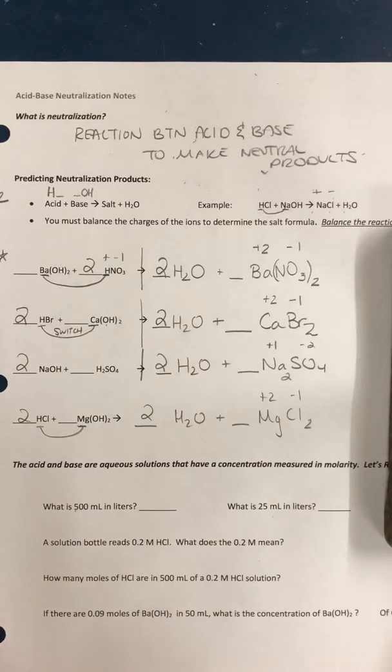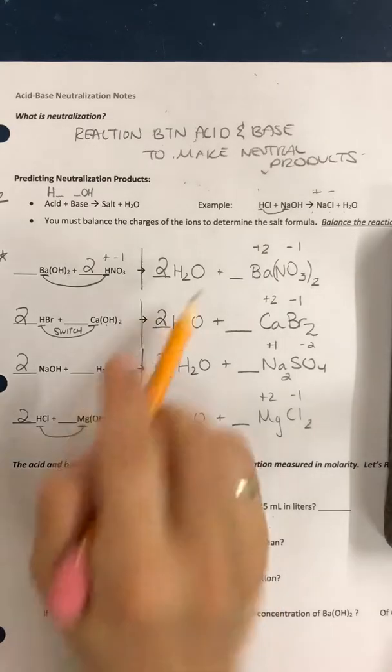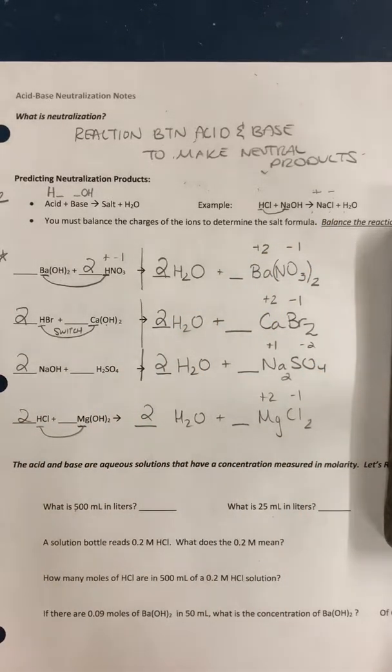All right, it's just a coincidence that water had a 2 in front of it every single time. That's not always the case. It was not the case up here. Sometimes it can even be a 3. Okay, so that's how we predict the products of neutralization reactions.